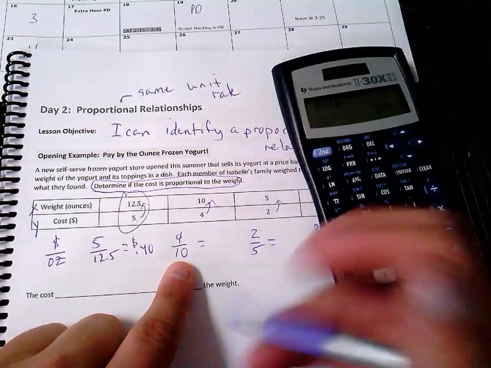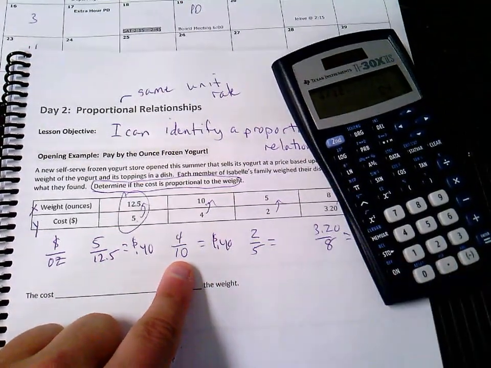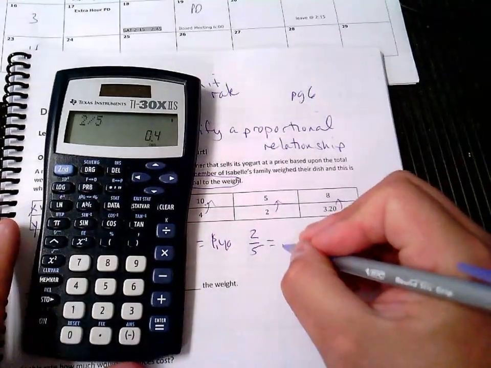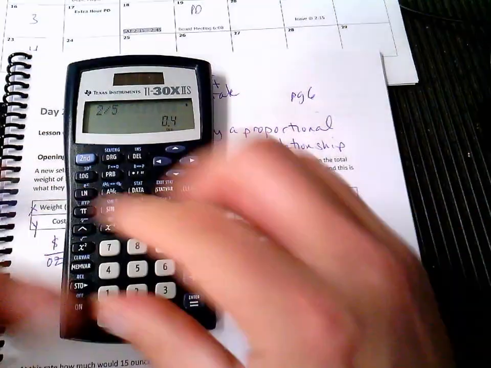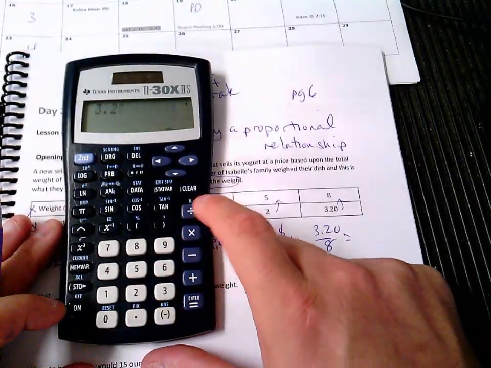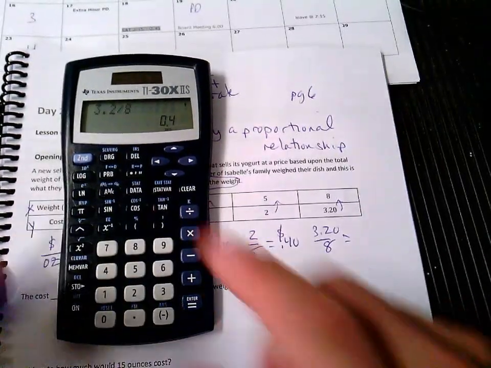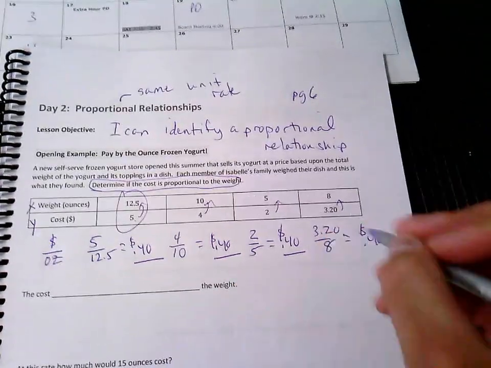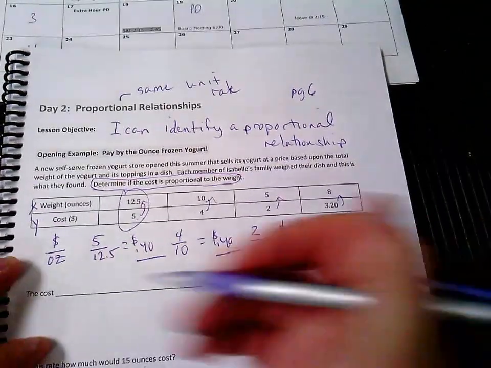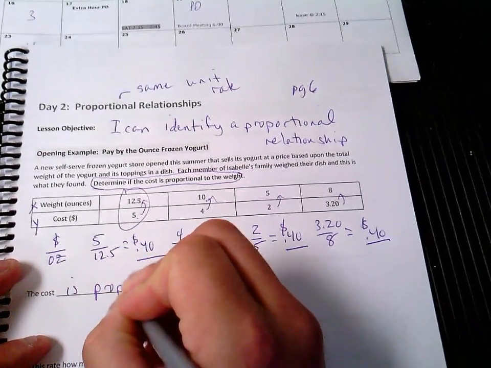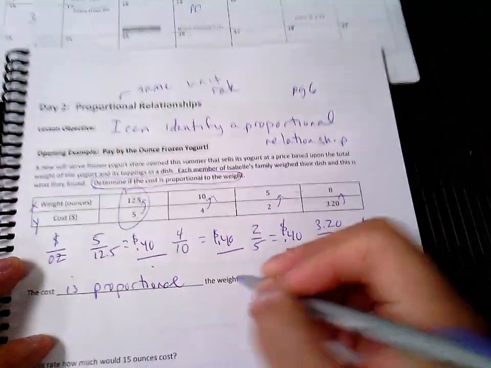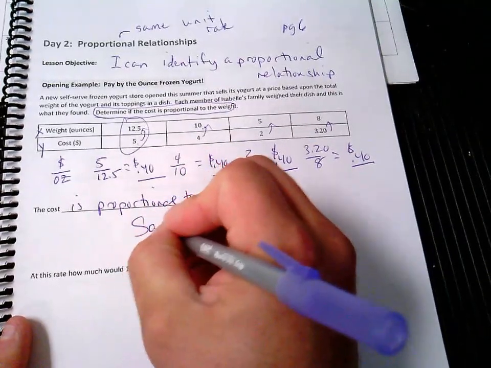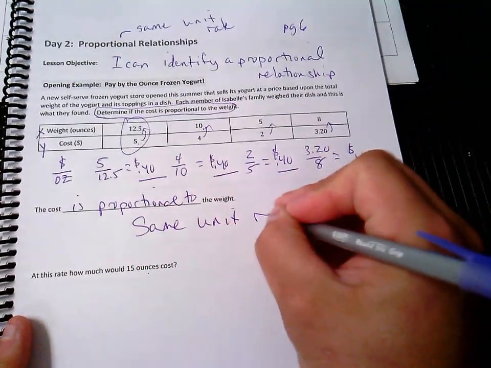4 divided by 10. Oh, look, same thing: 40 cents per ounce. 2 divided by 5 is also 0.4, or 40 cents per ounce. And then 3.2 divided by 8 is also the same. So because each one of these unit rates is the same, we can say the cost is proportional to the weight, because they have the same unit rate.